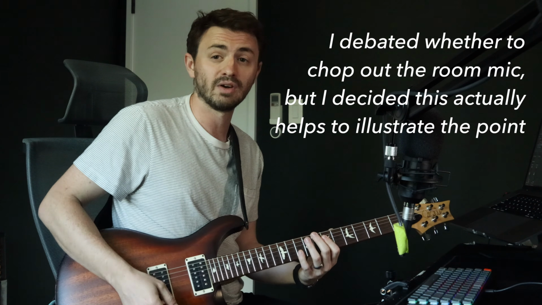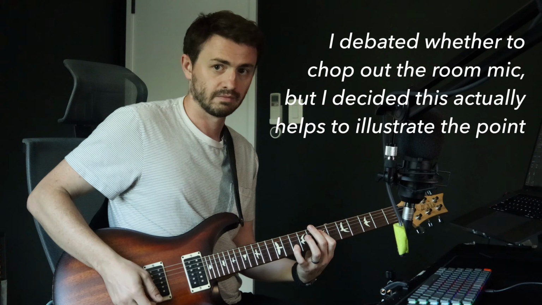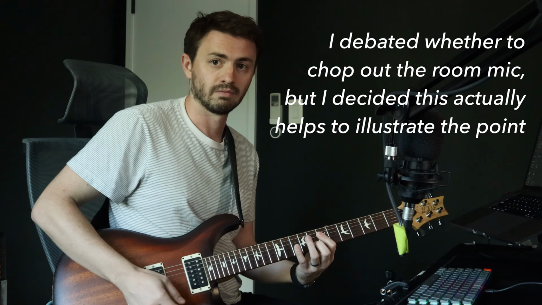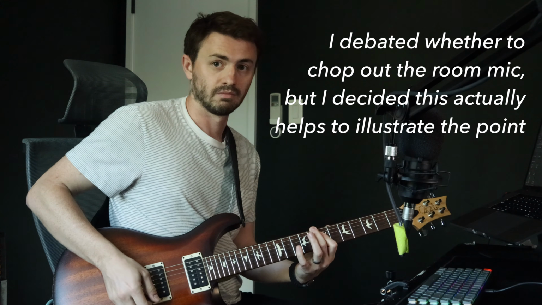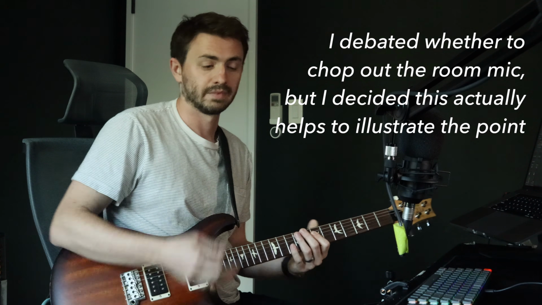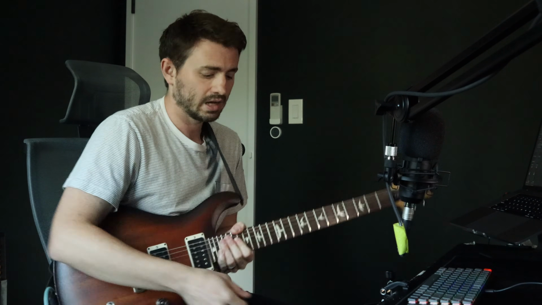And I'll do that with my volume knob as well. If you've got a good taper on your volume knob on your guitar, you can use that. Otherwise, you can use a volume pedal as well. So that's technique part number one.